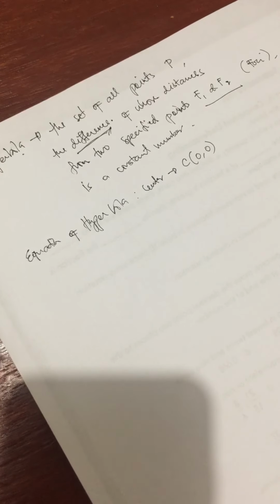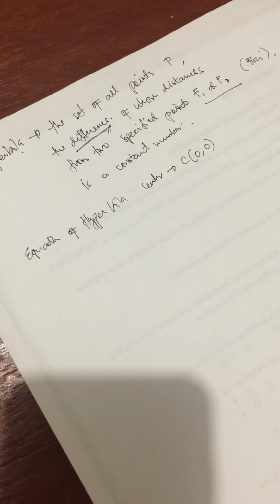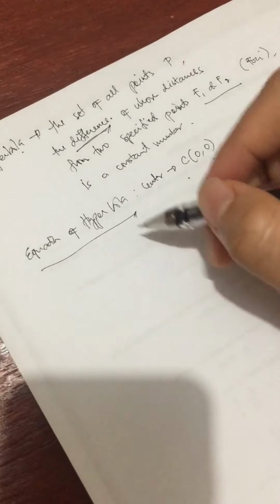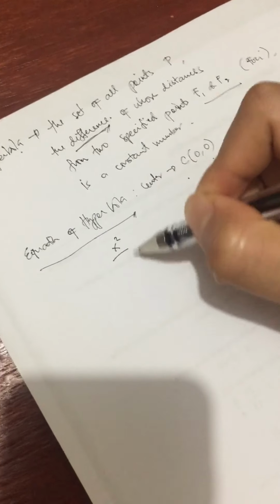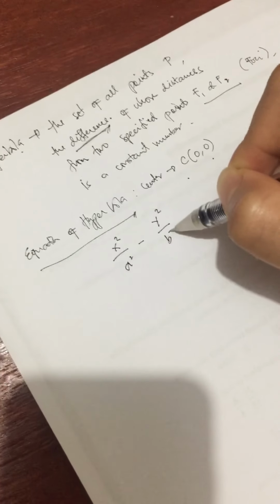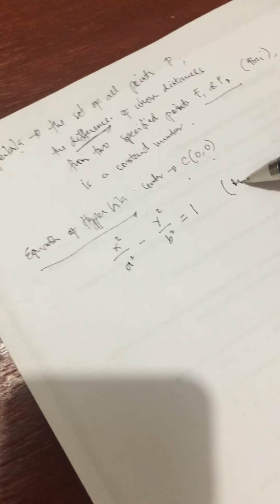First, we are going to discuss some examples about hyperbola where the center is located at the origin. The equation of the hyperbola, if the center is located at the origin, is given by x squared over a squared minus y squared over b squared equals 1. This hyperbola is horizontal.